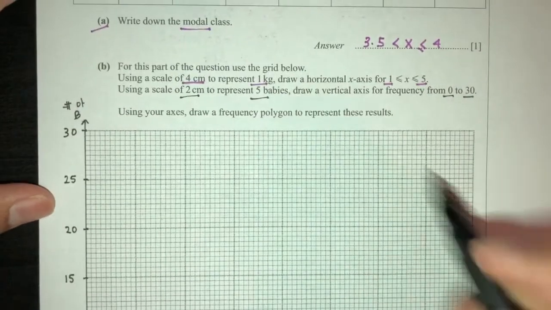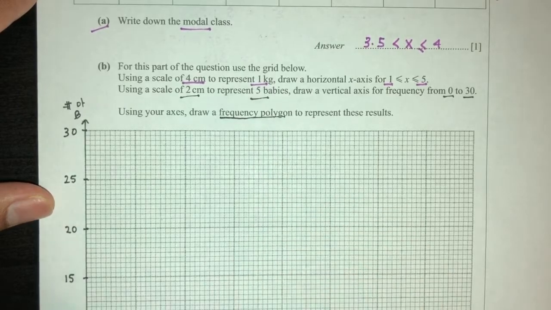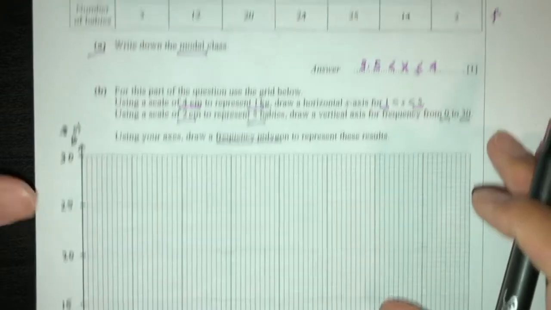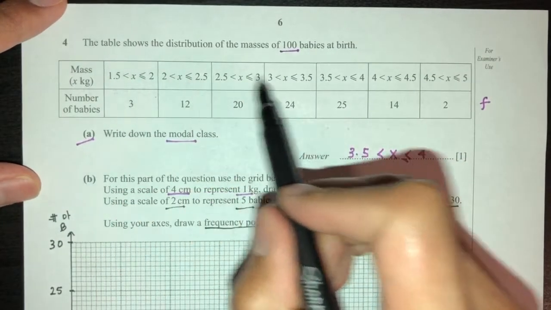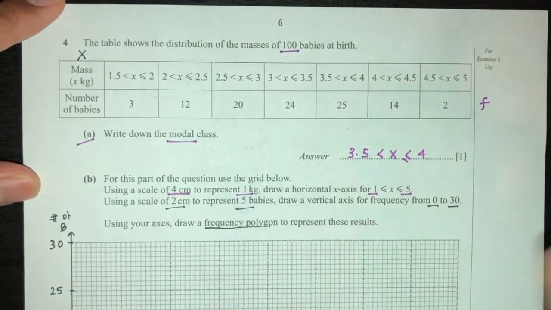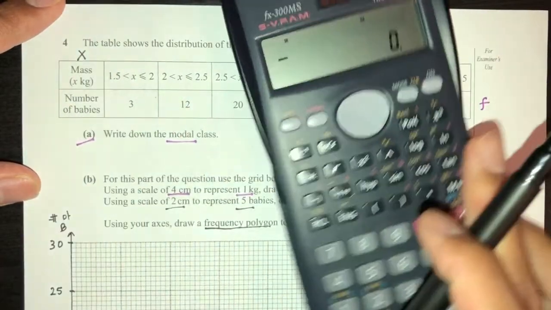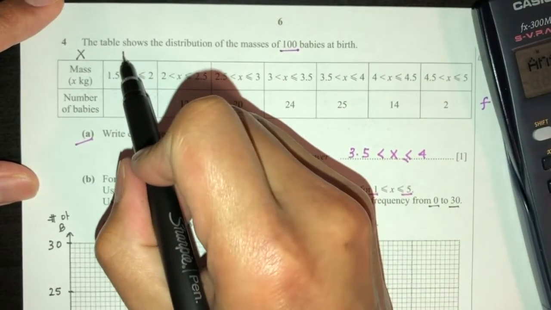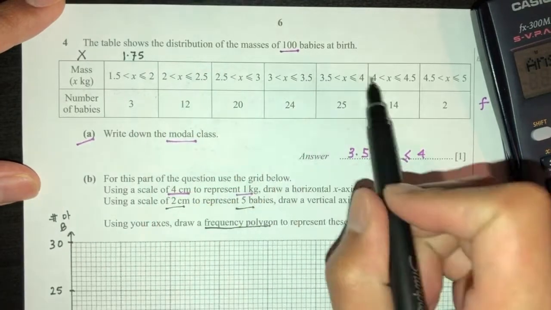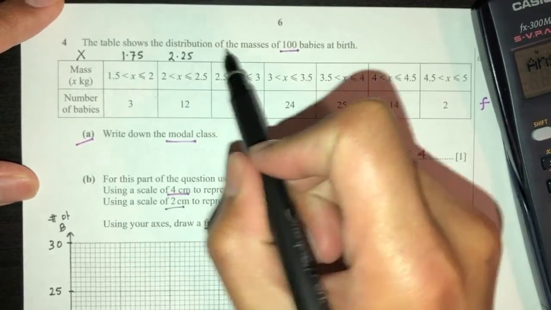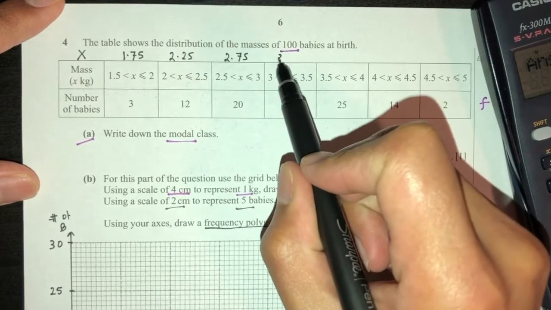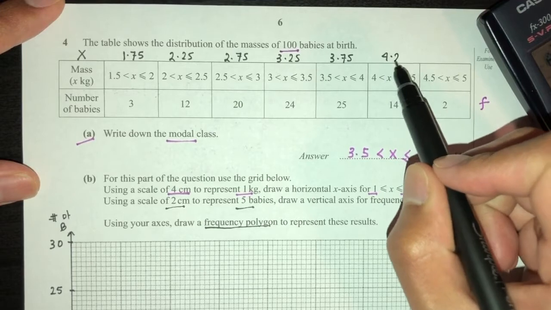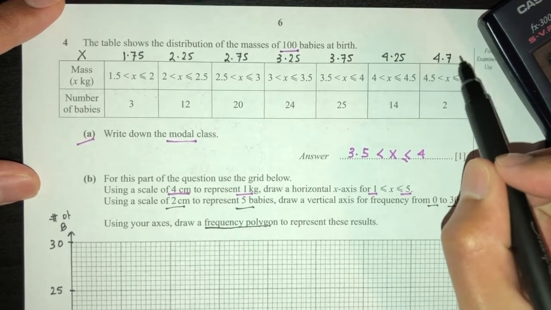So now we have to plot the frequency polygon for this table. So how do you draw this? First step is you have to find the midpoints of each group. Let's call x the midpoint. You have to add these two values, which is 1.5 plus 2 divided by 2. That will be 1.75. Same way, let's do for the rest. Here you will have 2.25, 2.75, 3.25, 3.75, 4.25, and here you have 4.75.